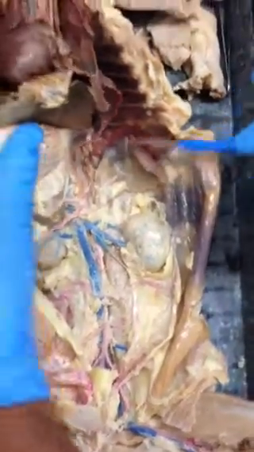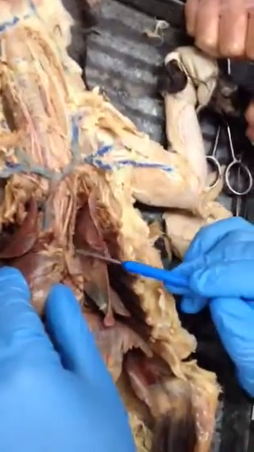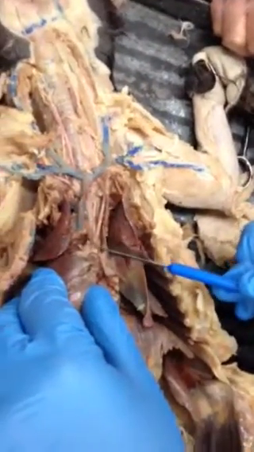Can you show us the aortic arch again? Right, the aortic arch again, it's up here on the heart. It's right here. Okay, that's the aortic arch.